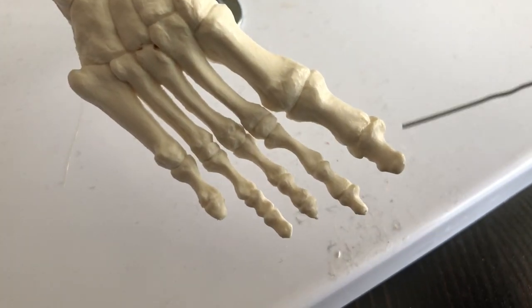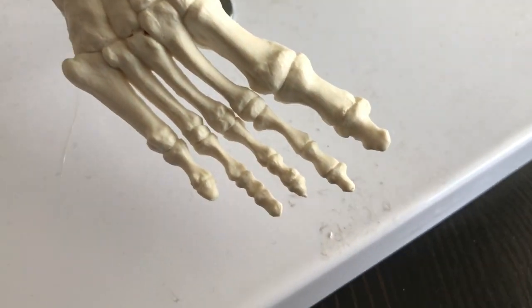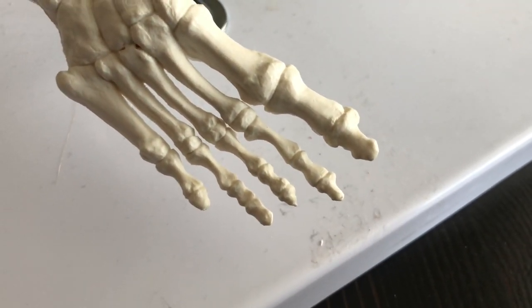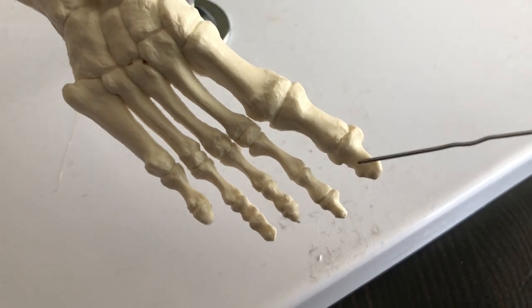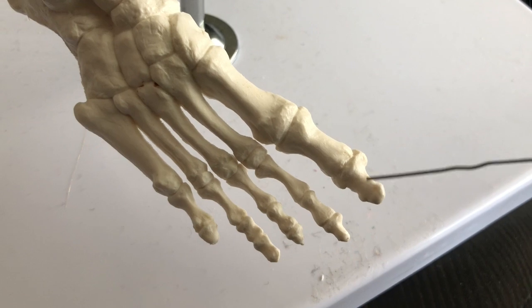And again, as with the hands, this most anterior portion will actually be designated as a tuberosity of a distal phalanx. So you would say tuberosity of the distal phalanx of the first digit of the foot.